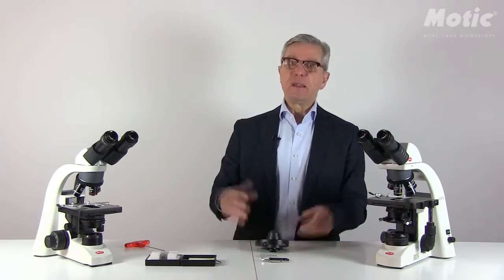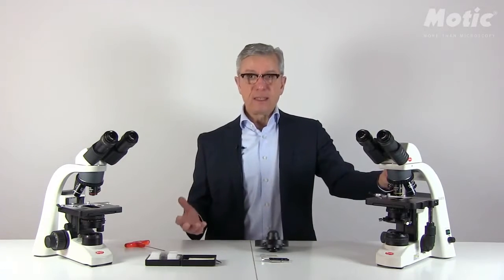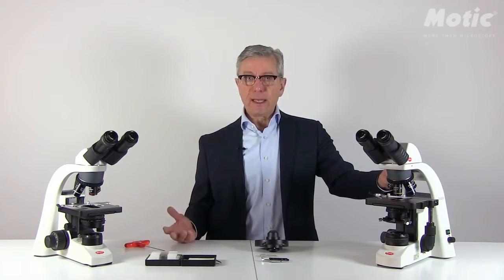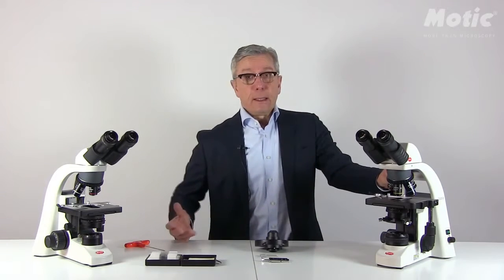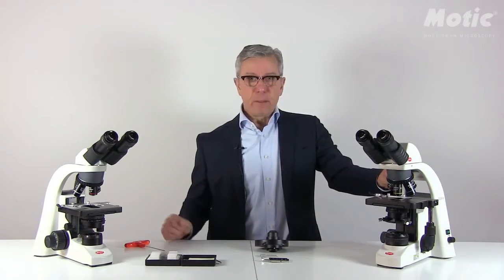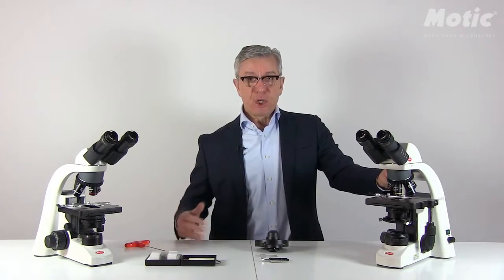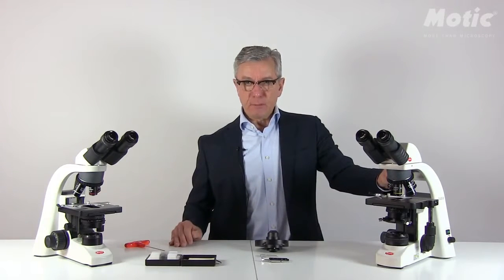What is darkfield? The idea of darkfield is to emphasize border structures, meaning cell outlines or tiny little structures, for example cilia from paramecia, or any other structures which are overlooked by the simple bright field observation.